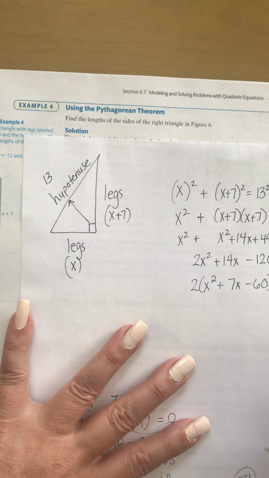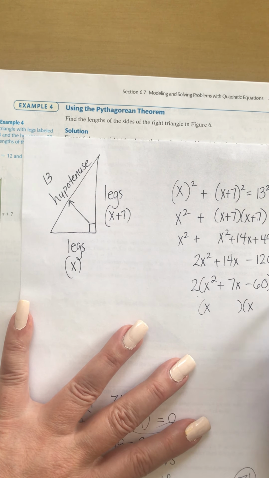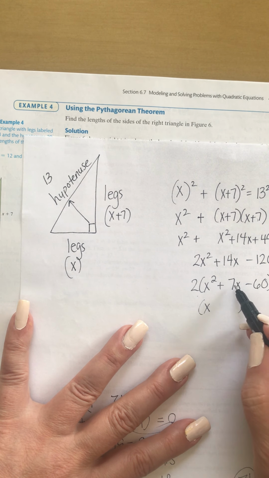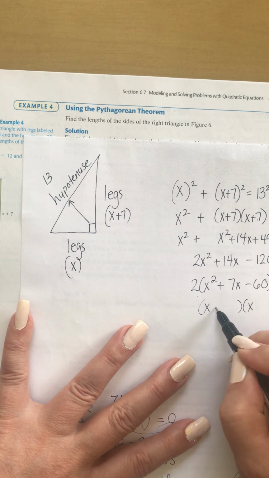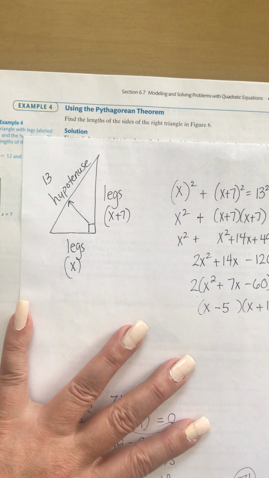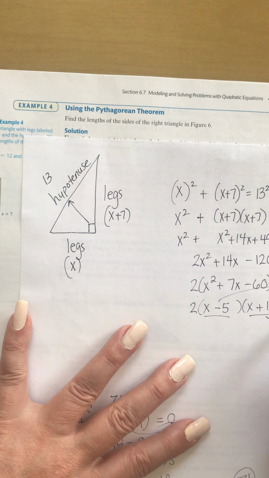Now I want to factor. What times what is x squared? That's easy, x times x. And what times what is negative 60 but adds to be 7? So that would be negative 5 and positive 12. And now set each of these factors equal to 0.